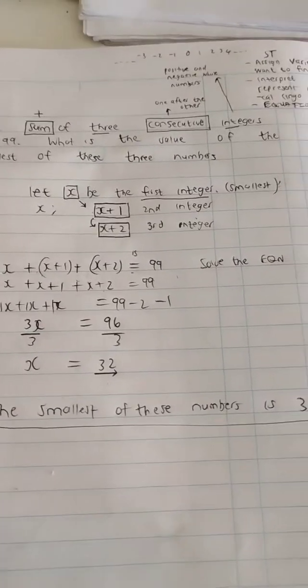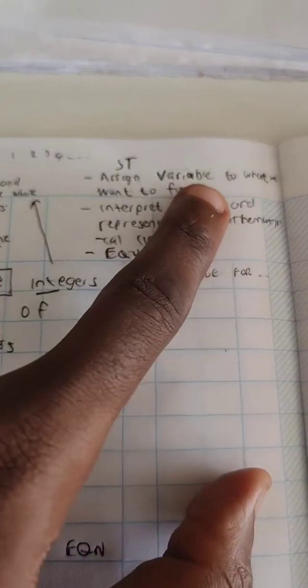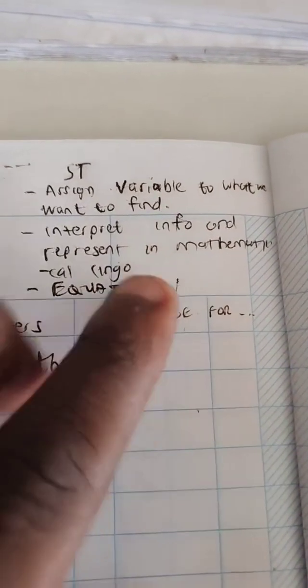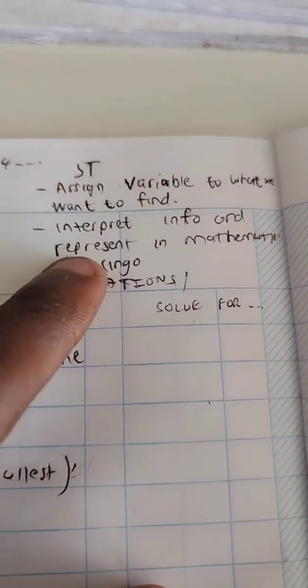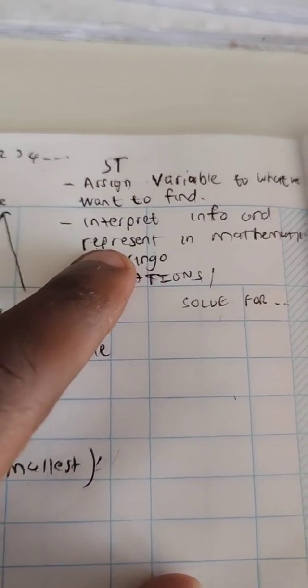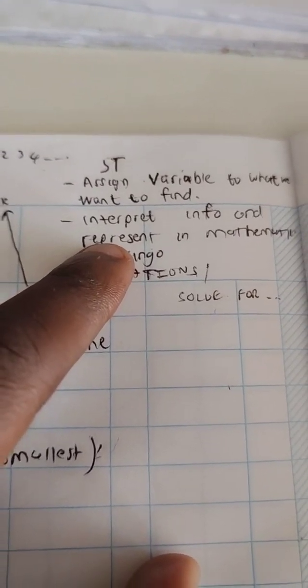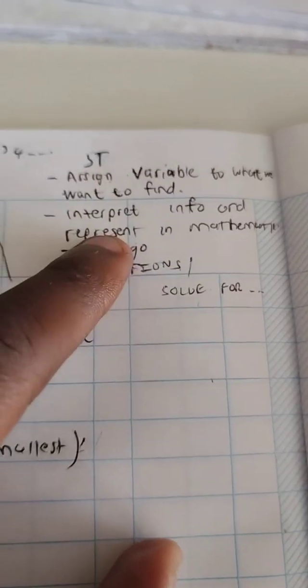The first word problem answered like a pro, and all we simply did, guys, was number 1, assign variables or letters of the alphabet to what we want to find. X is very popular and common. It is used often, and it is assigned to find what we do not know. That does not mean we cannot use other letters. We are free to use other letters.